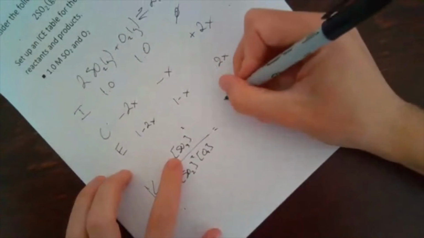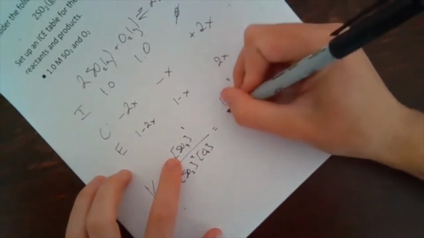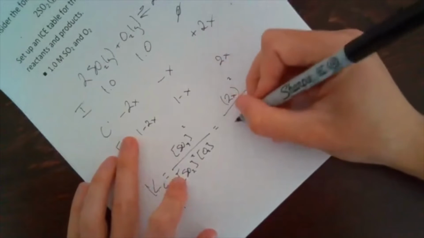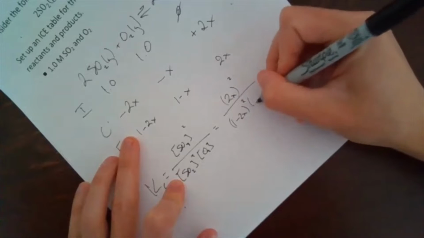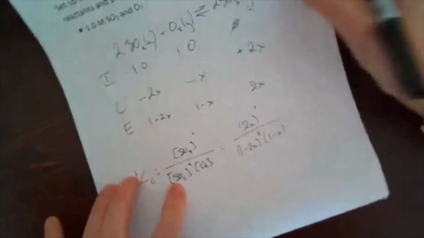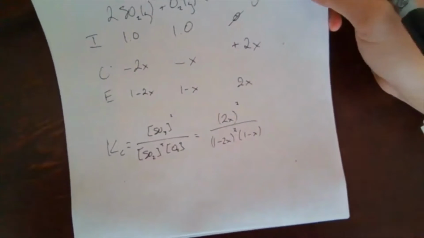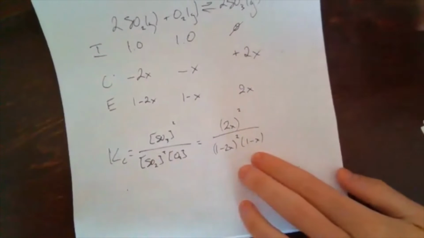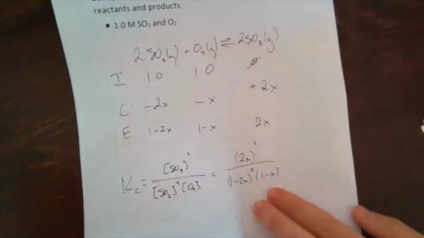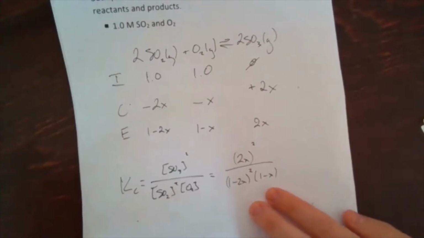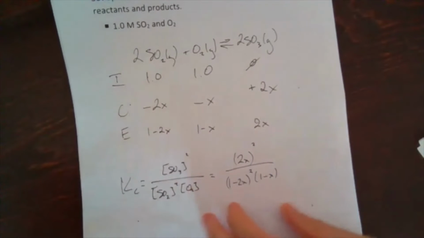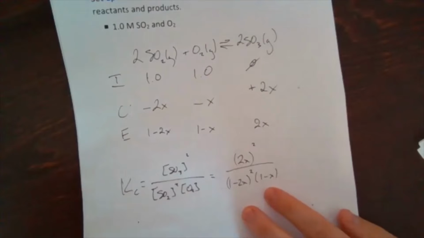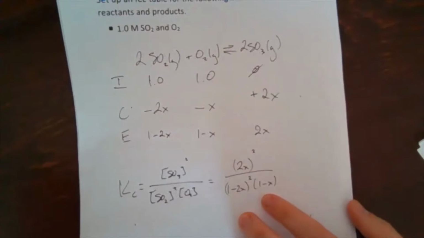We can plug this stuff in: 2x squared over 1 minus 2x squared times 1 minus x. We're not going to solve this one. That's not a pleasant algebra problem. Plus, we don't have a value for Kc. But we could certainly go through this process, do potentially long or tedious algebra, and figure out our concentrations at equilibrium.